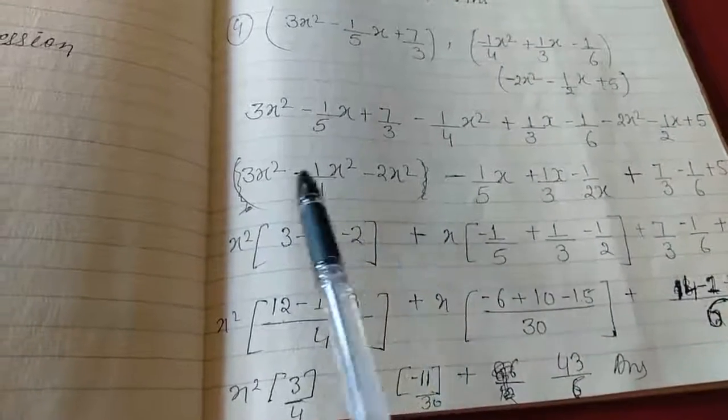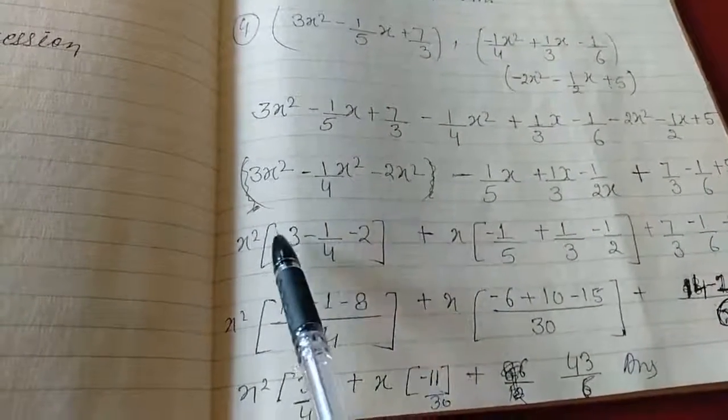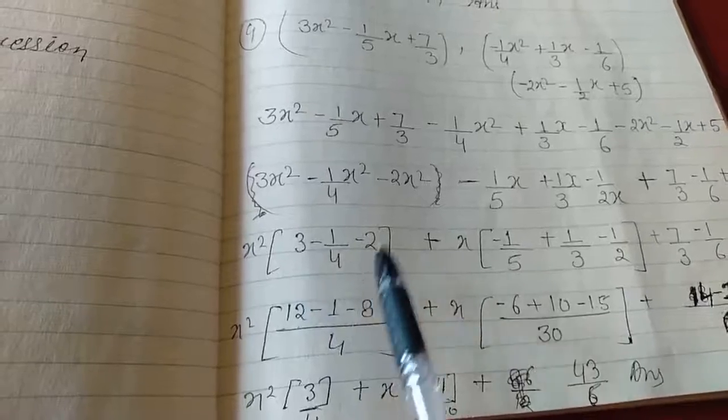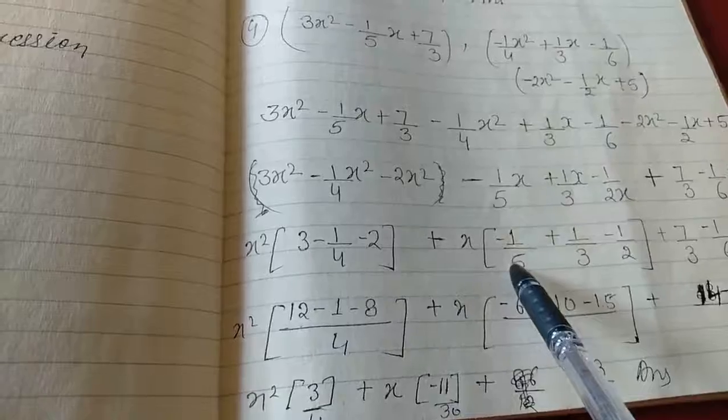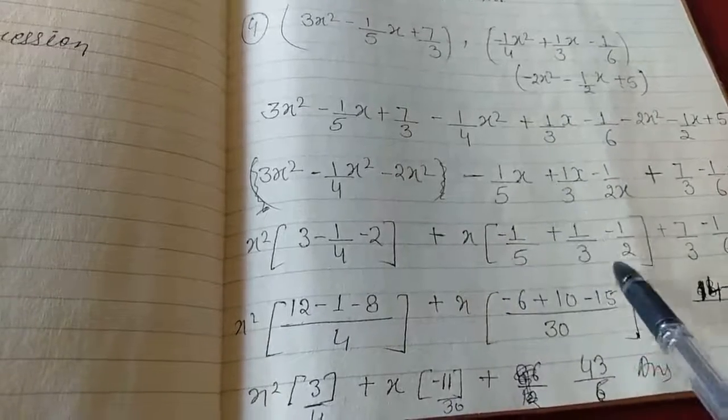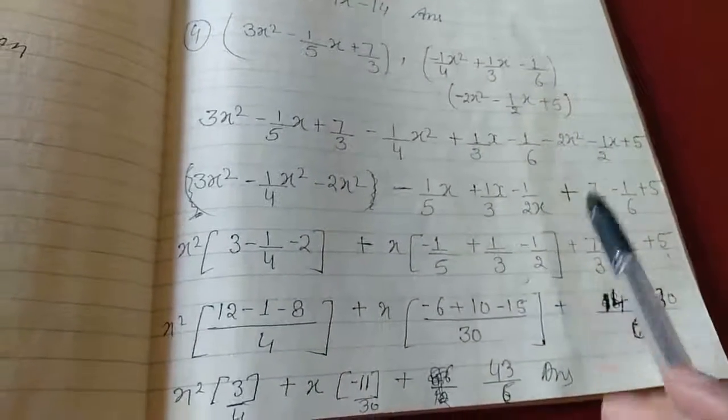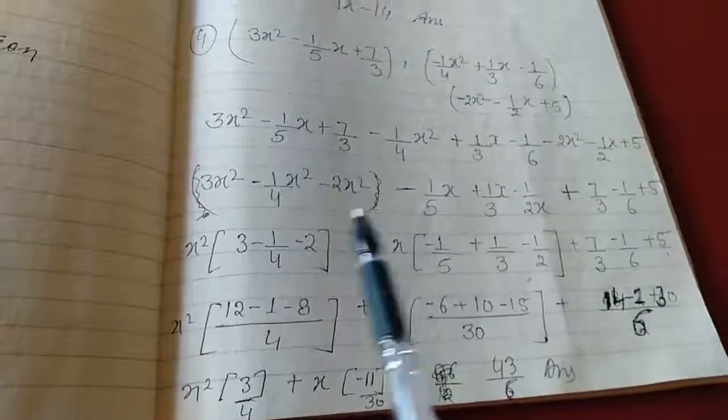Now follow the same process. Take x square common, so this will become 3 upon 4 minus 1 upon 2. Take x common from here: minus 1 upon 5 plus 1 upon 3 minus 1 upon 2. And this is the same.